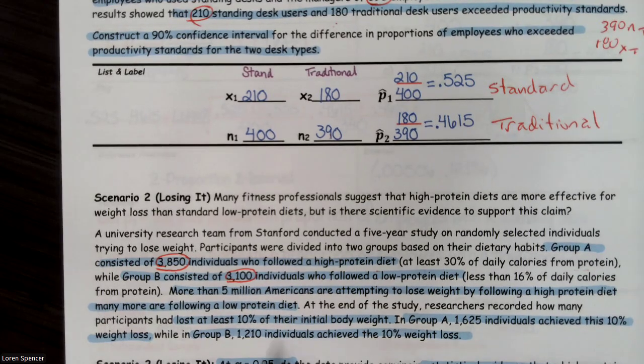More than 5 million Americans are attempting to lose weight by following a high protein diet. Many more are following a low protein diet. Okay, so we have a population here of more than 5 million. So it looks like that's our population size. At the end of the study, researchers recorded how many participants had lost at least 10% of their initial body weight.